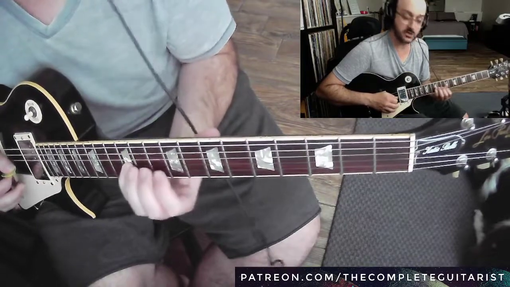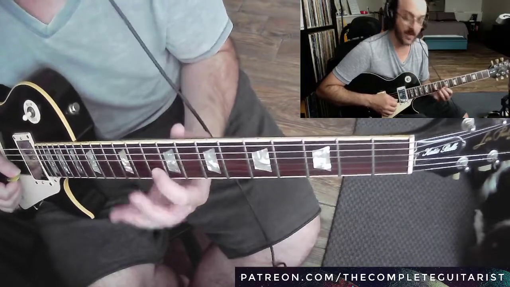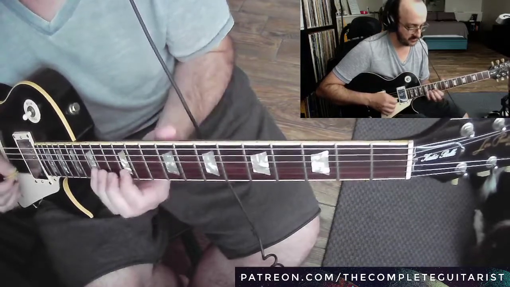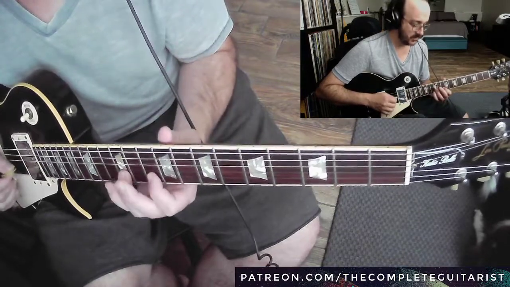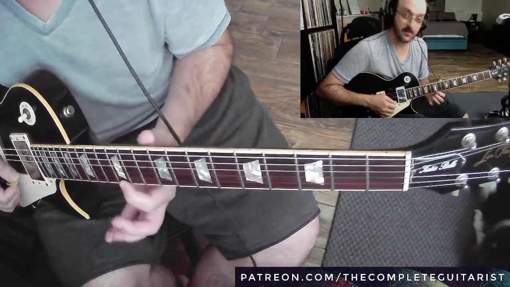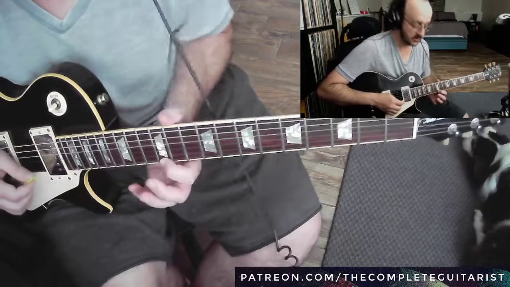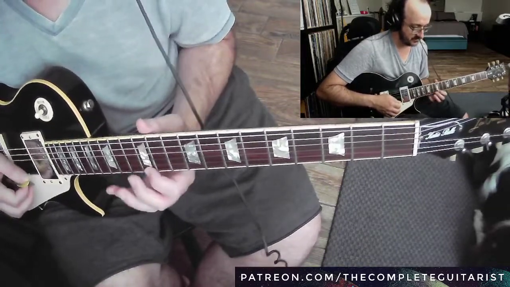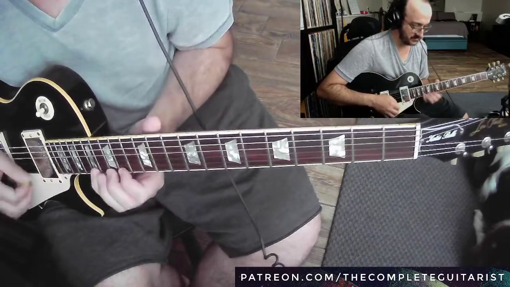Now we ended up on G, so on the next string we're going to go to A, which is right here on the 10th fret. A, B, C, D. That's 10, 12, 13, 15. Now we ended up on D, so we're going to go to E on the last string, which is at the 12th fret. And we're going to go E, F, G, A. And that's 12, 13, 15, 17.